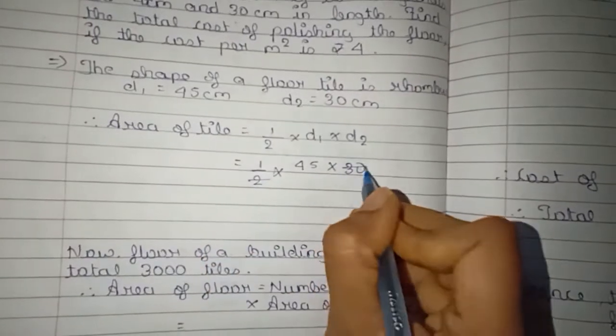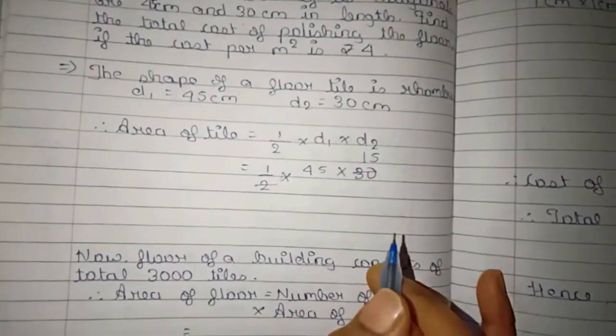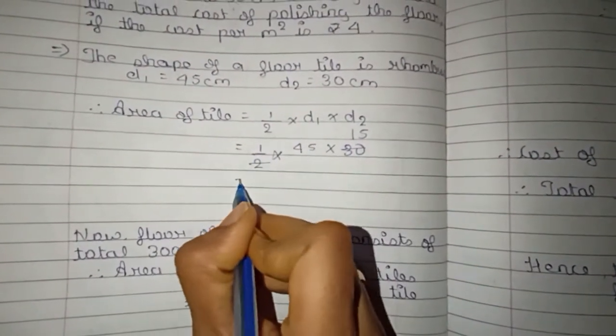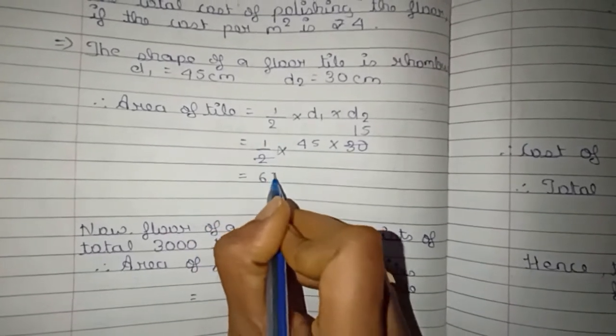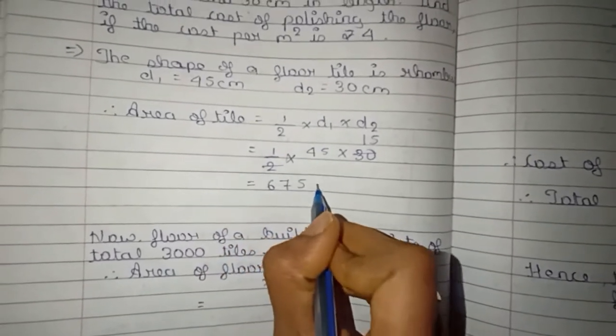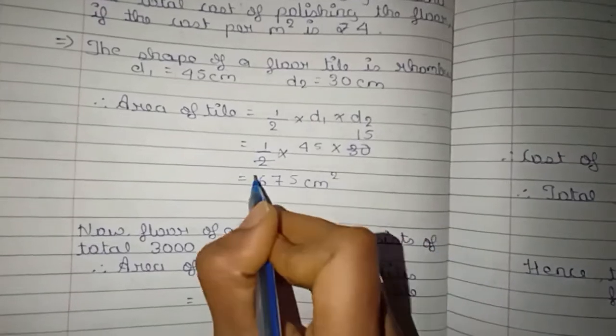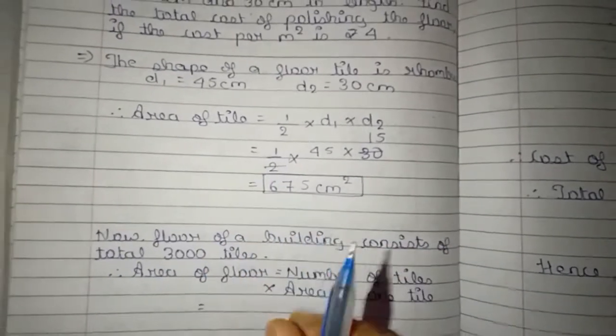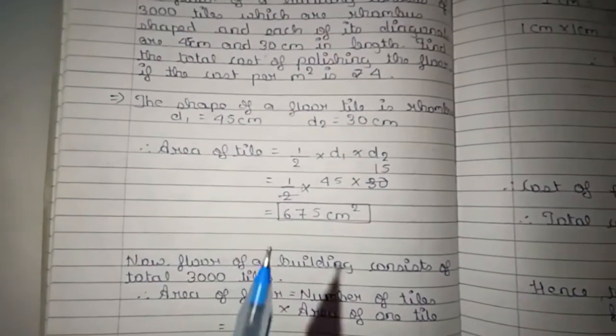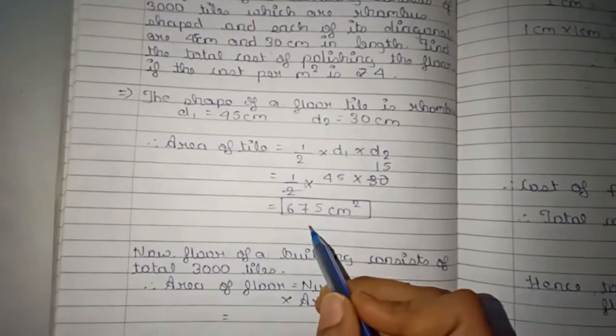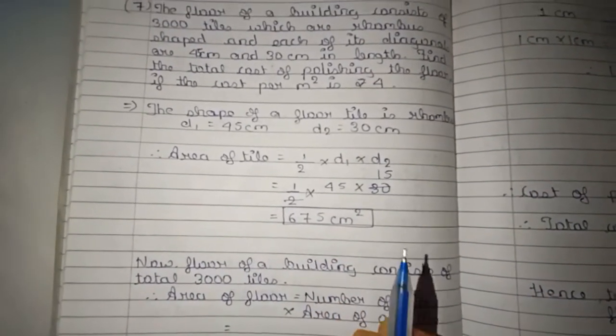Then 2 15s are 30. Then 45 multiplied by 15, by multiplying we will get 675 centimeter square. It is in centimeter, so we will write it in centimeter. So the area of one tile that we have got is 675 centimeter square.